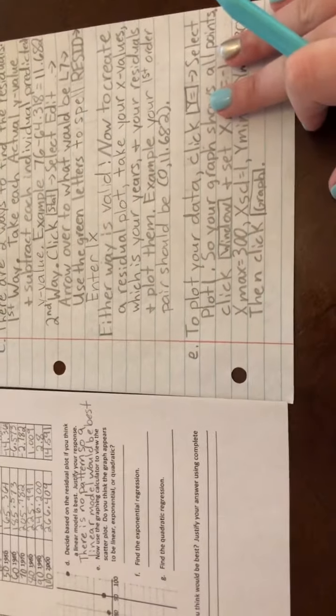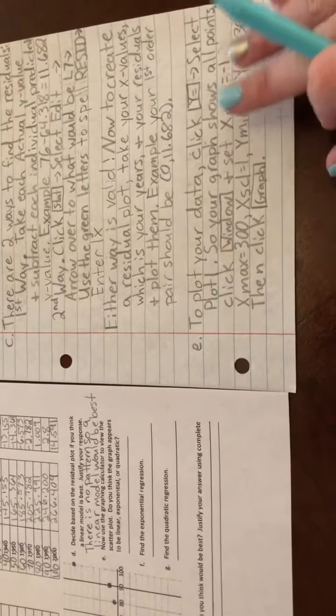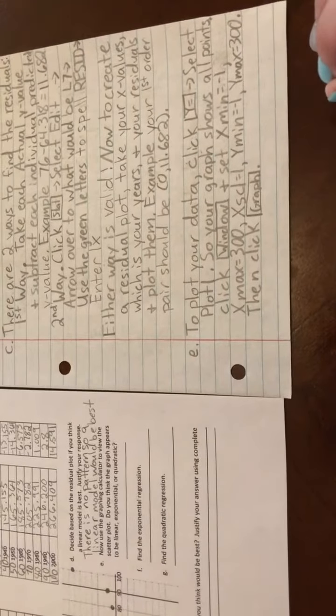For E, to plot your data, click Y equals. So what we want to do is use our graphing calculator to graph our scatter plot. Once we do this, we want to look to see if our residuals or our data looks more like a linear, or exponential, or a quadratic.